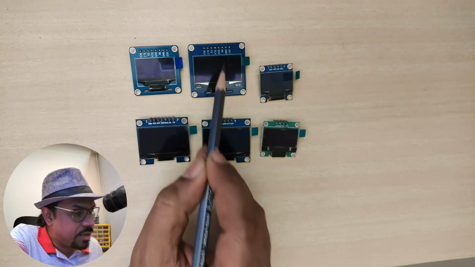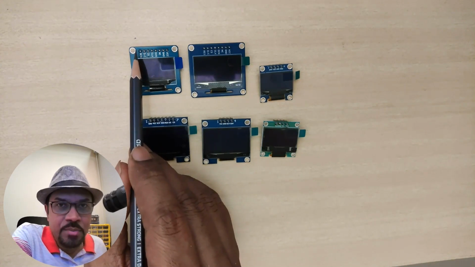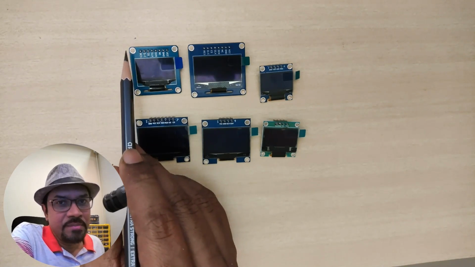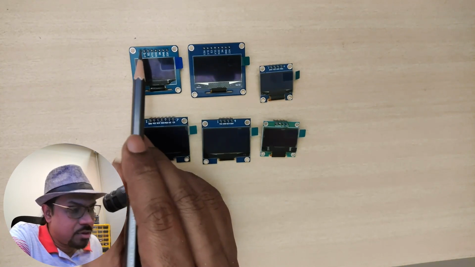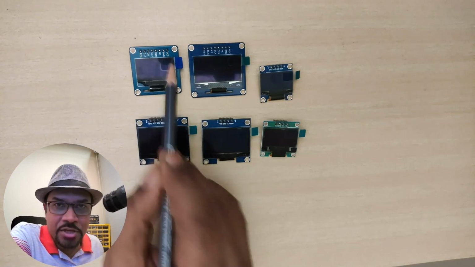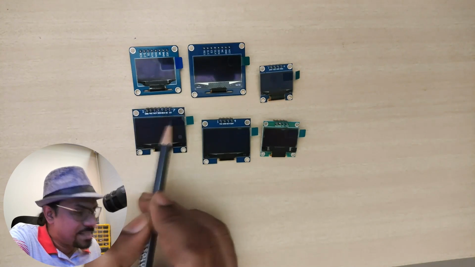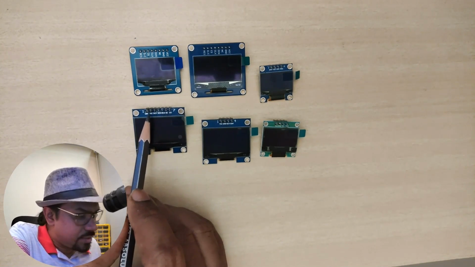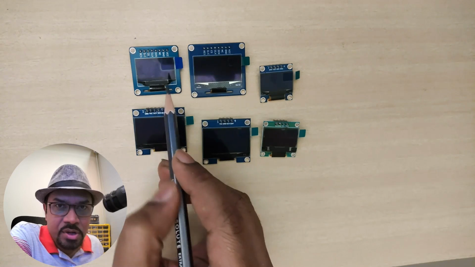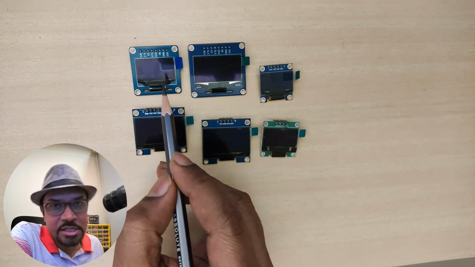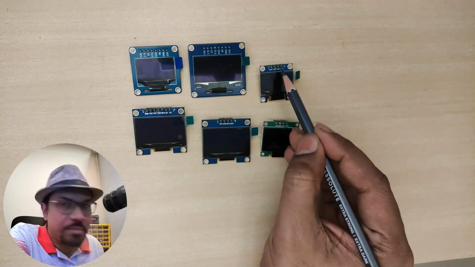The first two displays that you see on top are from Waveshare. They come with 8 pins, which means they provide an SPI interface for communication. So if you want to configure this display, you need to use the SPI library and configure the GPIO pins as SPI pins to work with these two displays. There's also another variation which is not from Waveshare, but it's got 7 pins, which also uses the SPI interface. And these three displays, the 8-pin displays that I'm talking about, are based on the SH1106 display controller.